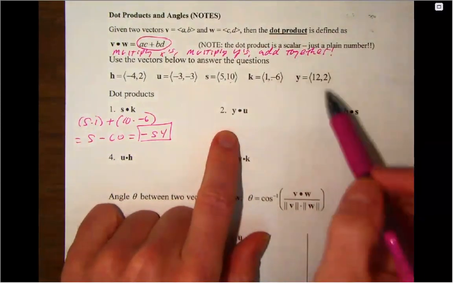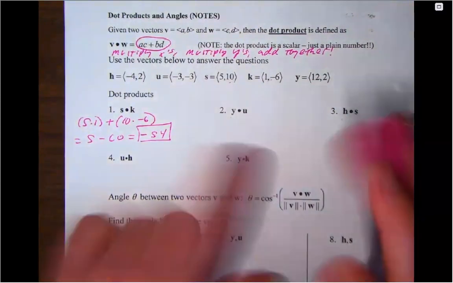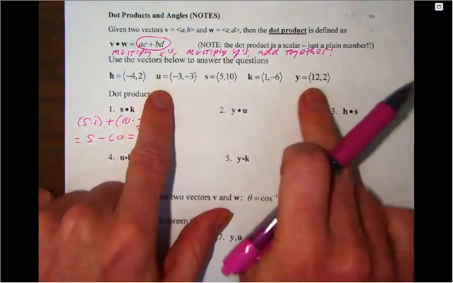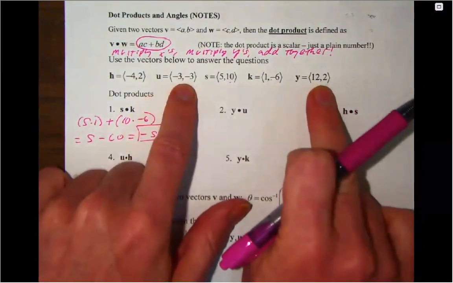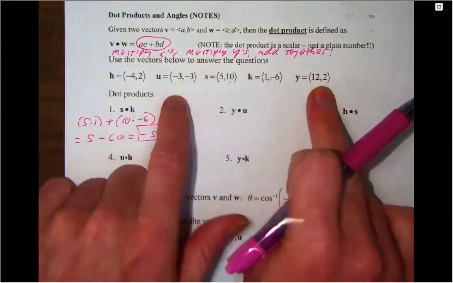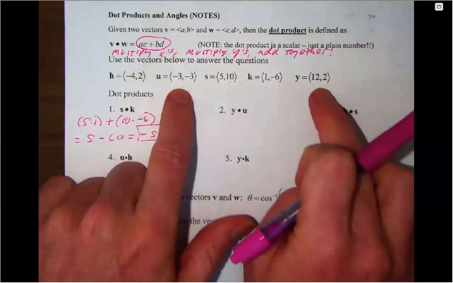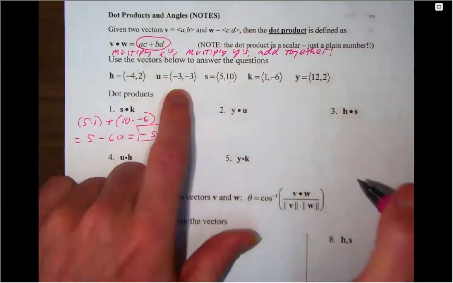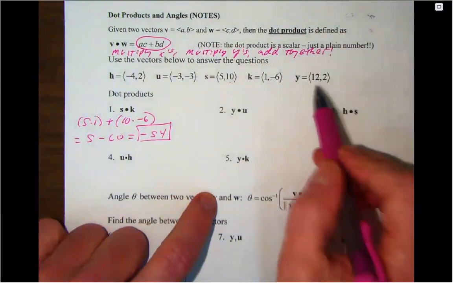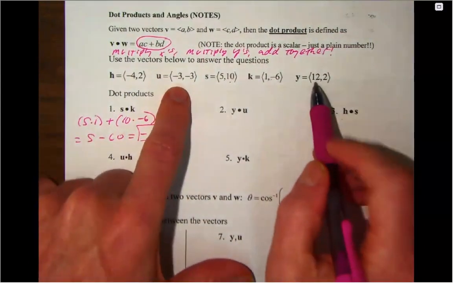And again, I'll let you do 3, 4, and 5 on your own, just to make sure we're getting the right numbers. So y and u. We're taking these 2 vectors here. The nice thing about the dot product too, the order actually doesn't matter. So if you did y dot u, it'd be the same thing as if you did u dot y. The order doesn't matter. It is commutative, is what we call that. But I'm going to do it in that order just so nobody gets turned around.